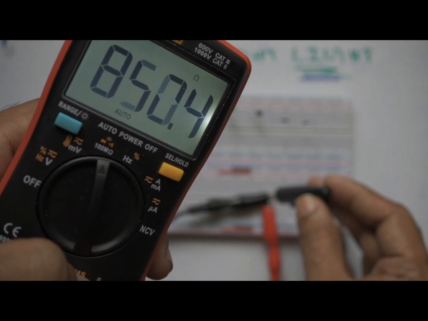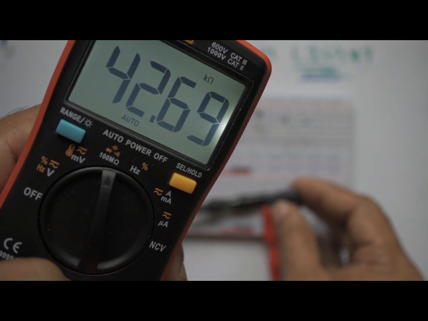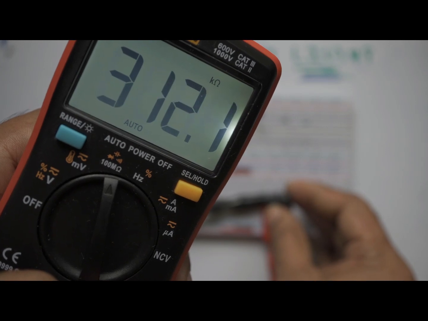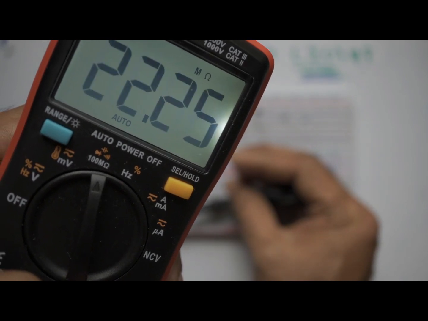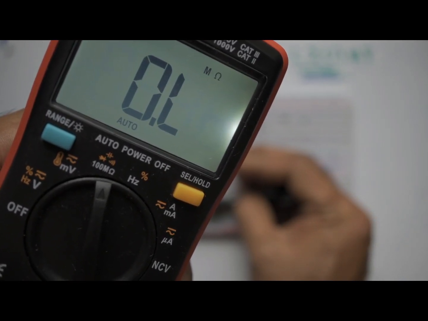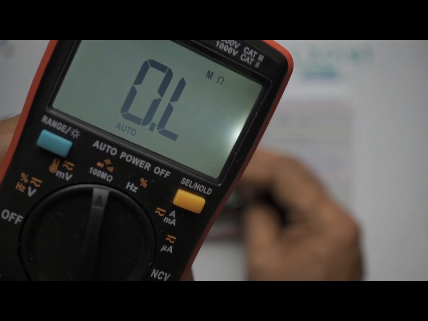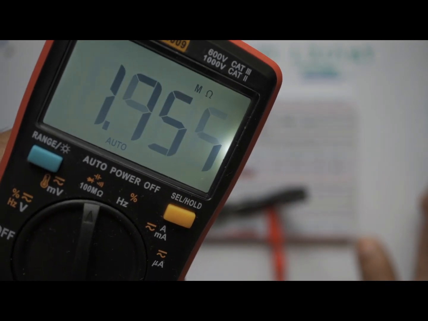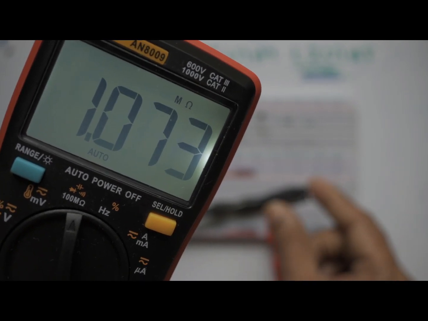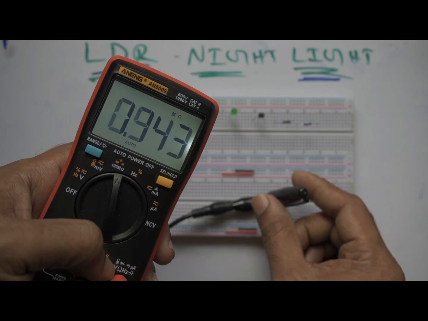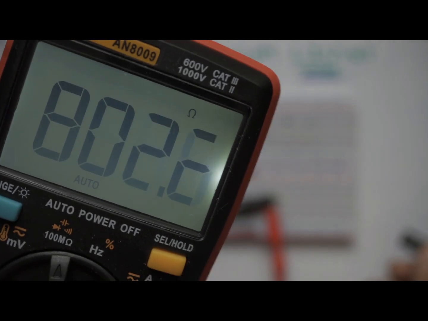So if I'm blocking the light, see it has jumped into kilo ohms, and if I'm blocking it completely, it keeps on increasing, and if I'm covering the base of this so that the straight light doesn't go in, it jumps to almost like open loop, like it doesn't want to allow anything. So if I take it away, you can see it drops down to mega ohm and then into kilo ohm for the straight light to get in. And if I take this cap away, it comes back to ohms.